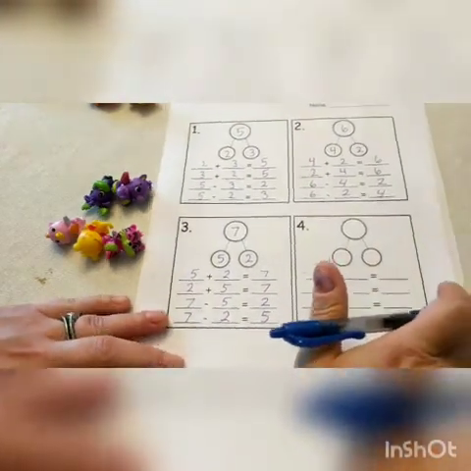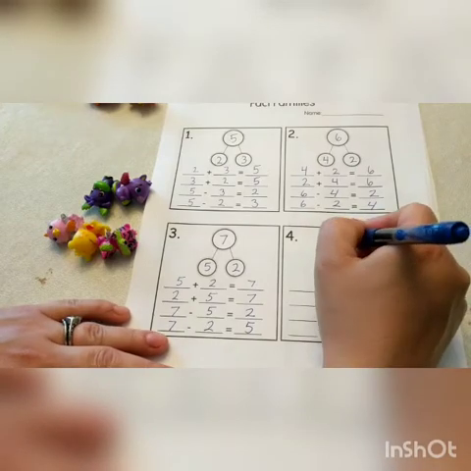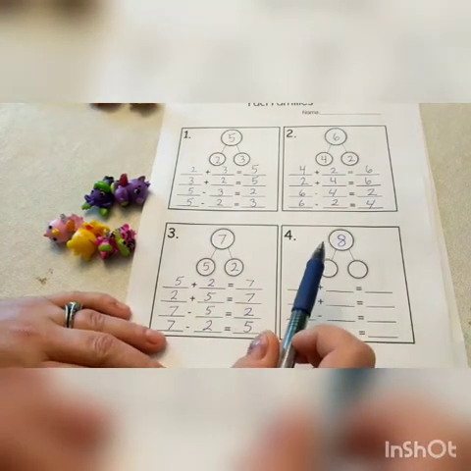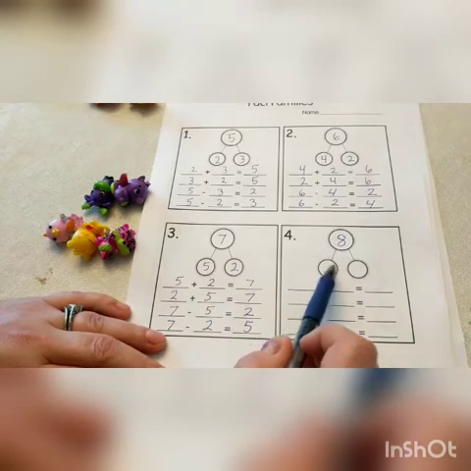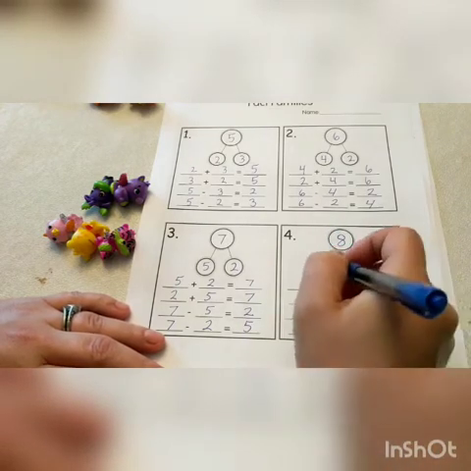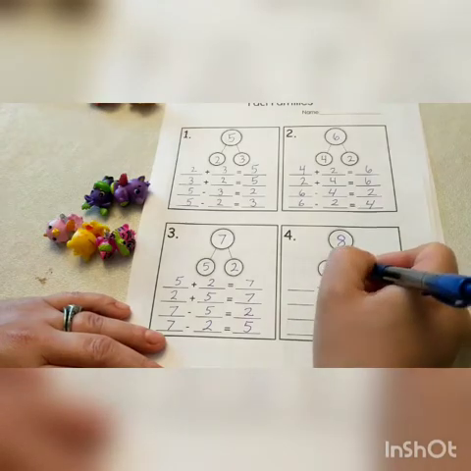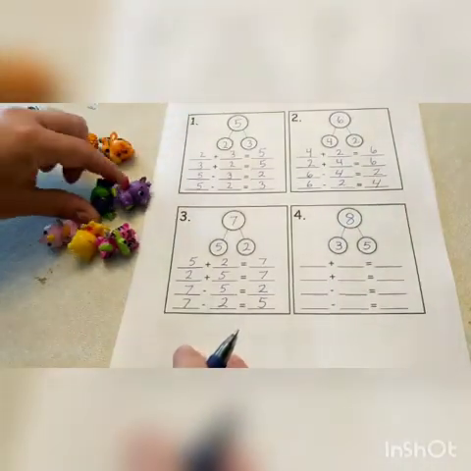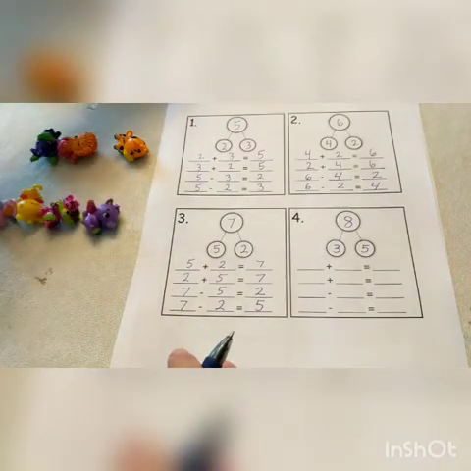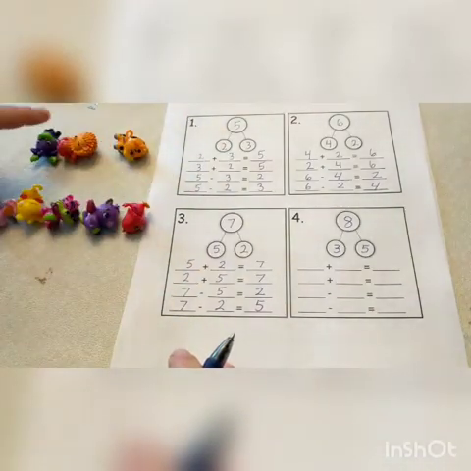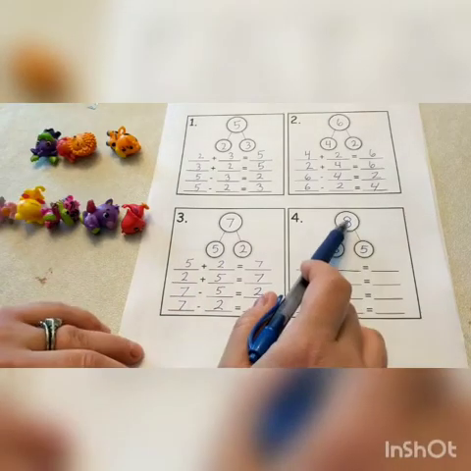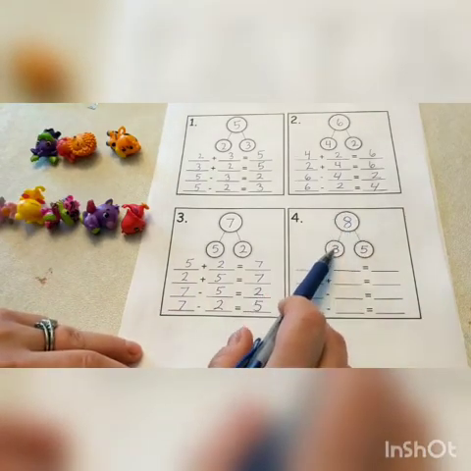Good. Let's keep going. So next one we're going to do is number 8. And remember, friends, with these numbers, especially these bigger numbers, there are more than one way to add different parts together to make the number. So for 8, I think what we'll do is we'll do 3 and 5. So let's count that out. So here are 3 Hatchimals, 1, 2, 3, and here 5. 1, 2, 3, 4, 5. And we're going to count them all together. 1, 2, 3, 4, 5, 6, 7, 8. So 3 plus 5 more gives us 8. So part, whole. So 3 plus 5 gives us 8.